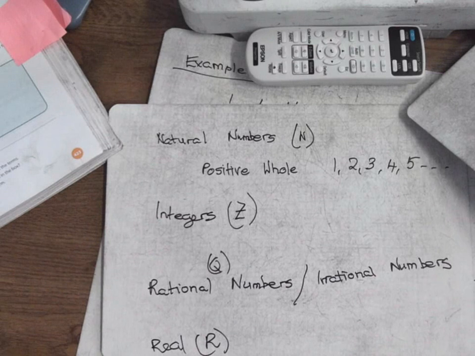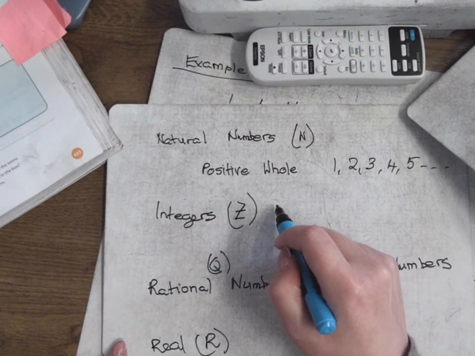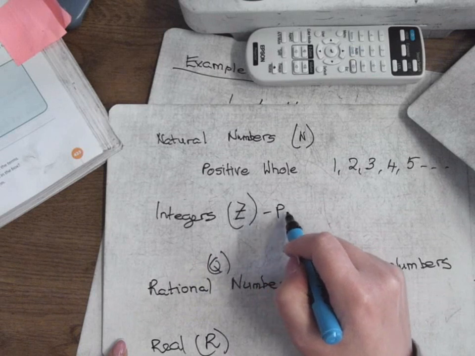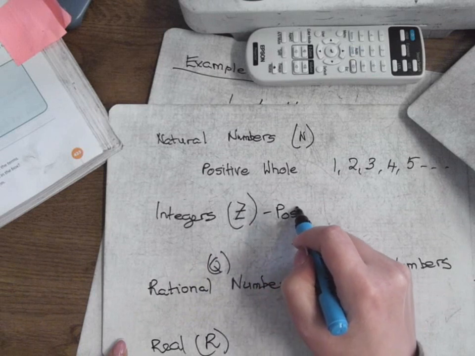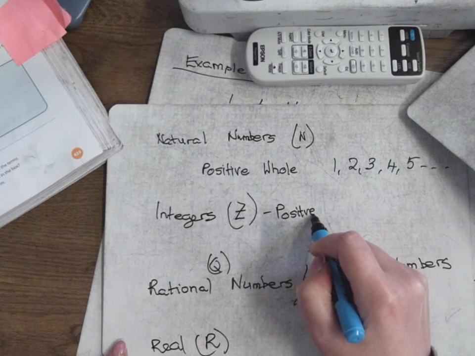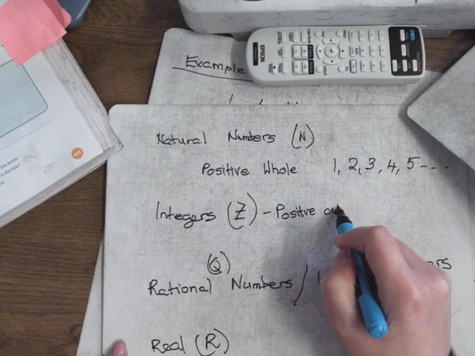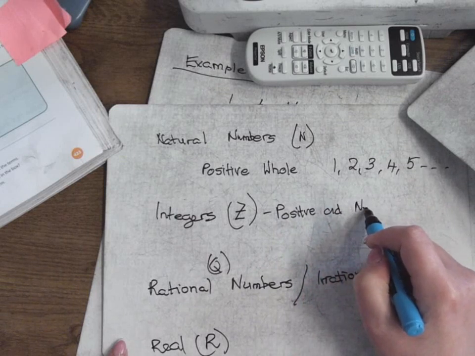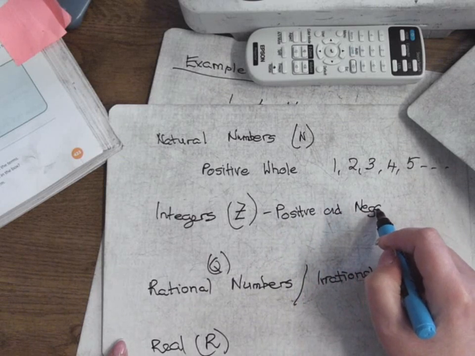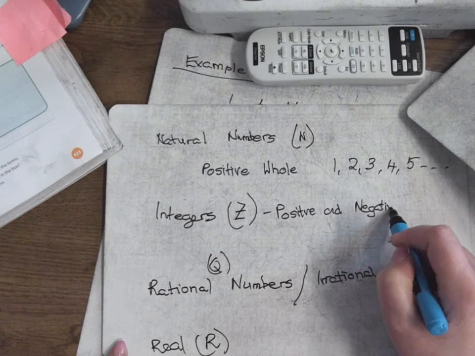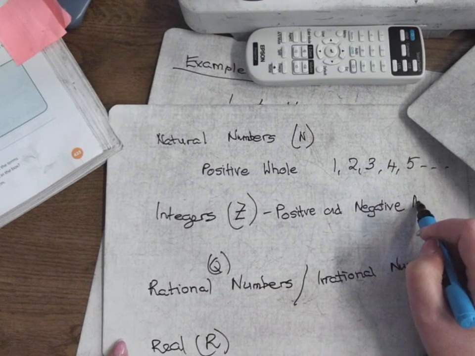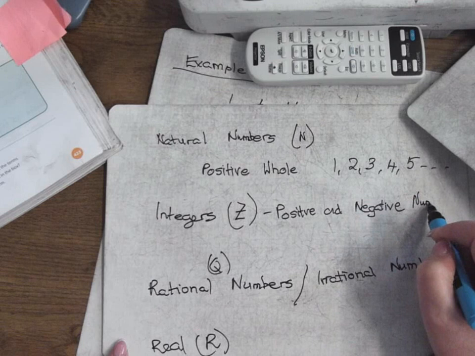Okay, positive whole numbers. Do we remember what they are? Right, integers. What are integers? Positive and negative whole numbers. Right, so positive and negative whole numbers again. Still no fractions, no decimals, etc.